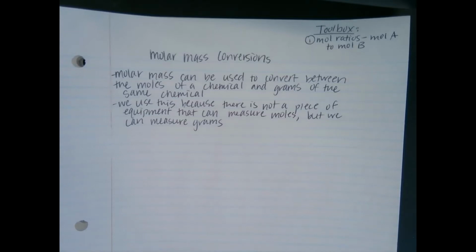So we use this because there's not a piece of equipment that can measure moles, meaning count our numbers of atoms or molecules. But we can use a scale or a balance to measure grams.